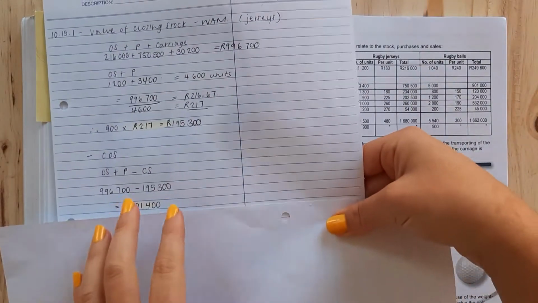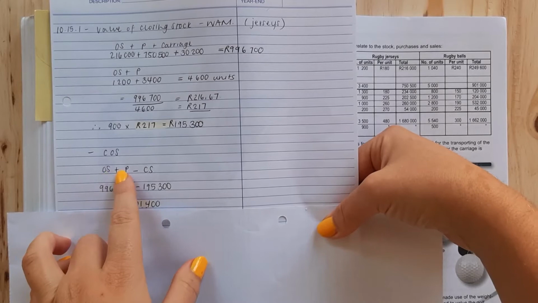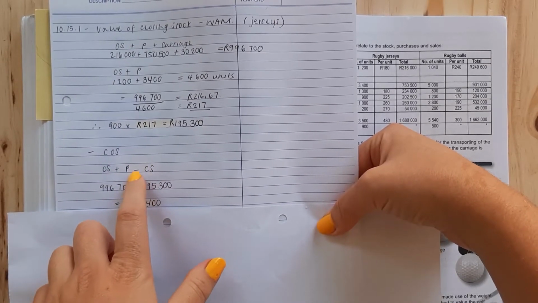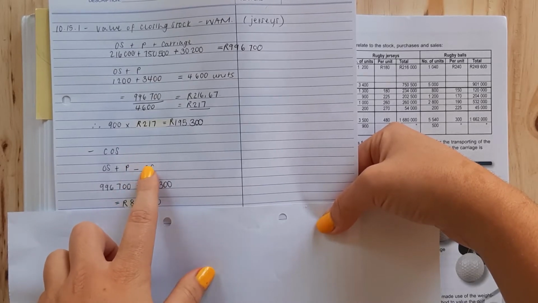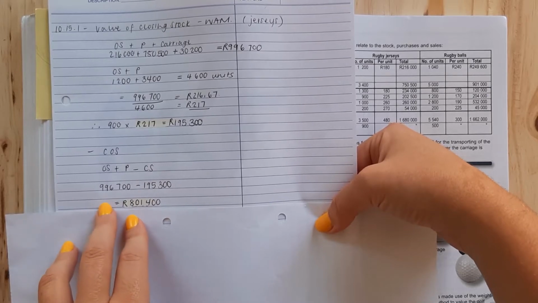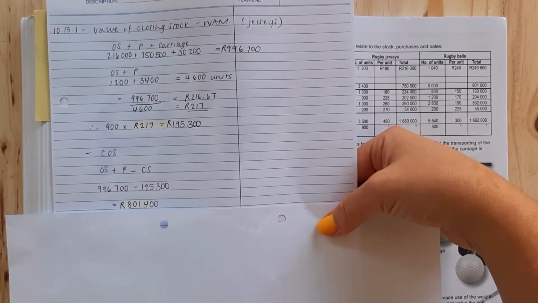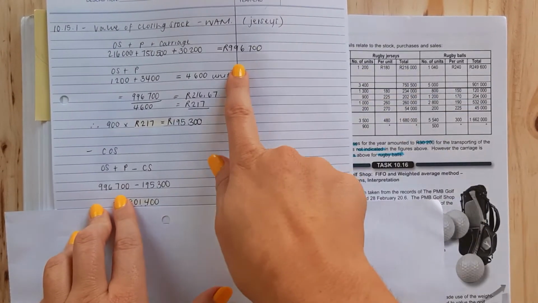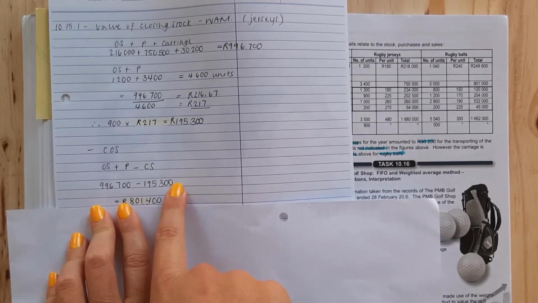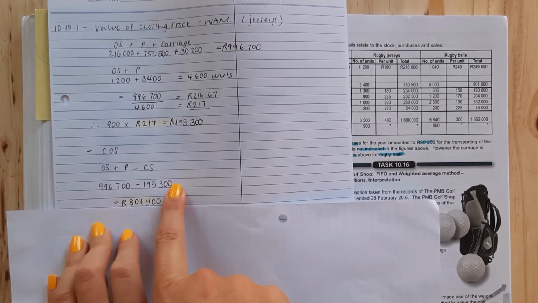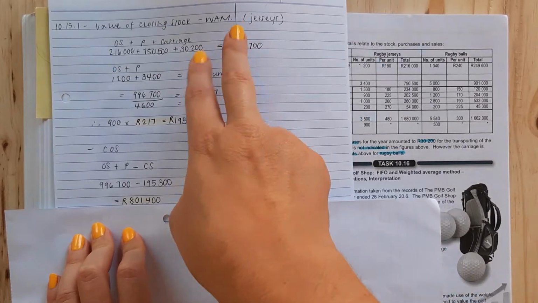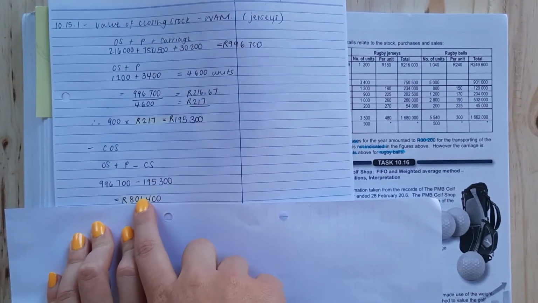Okay, so secondly, they asked us to calculate the cost of sales. So cost of sales is just your opening stock plus purchases plus your carriage, but I forgot to include that here. So if you just add it into this equation, minus your closing stock, okay? So your opening stock plus purchases plus carriage was the 996,700, which you previously calculated here, minus the value of your closing stock, which is 195,300, which was calculated here. You bring both these figures down, and you get a total cost of sales of 801,400.